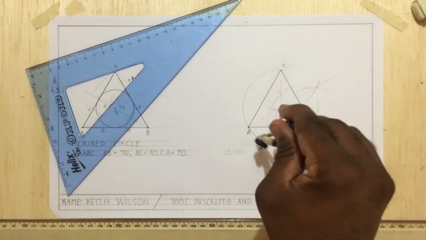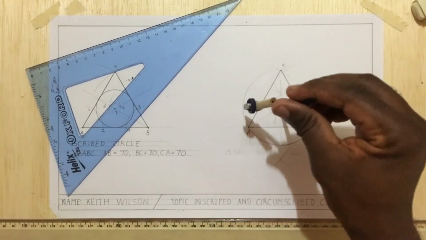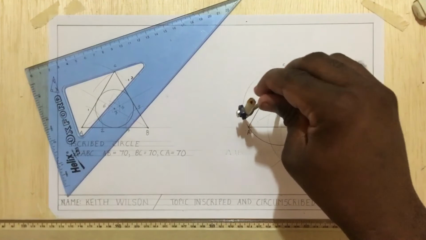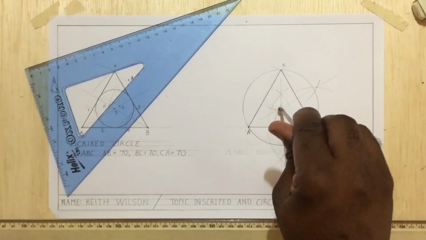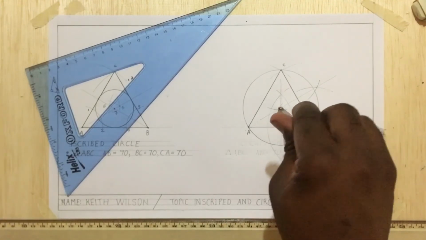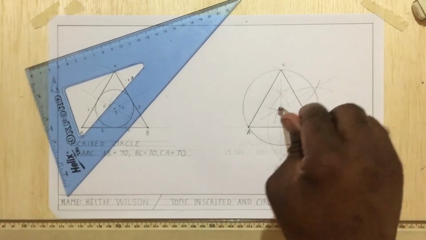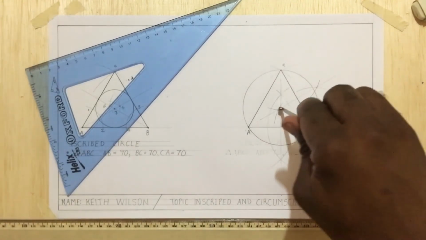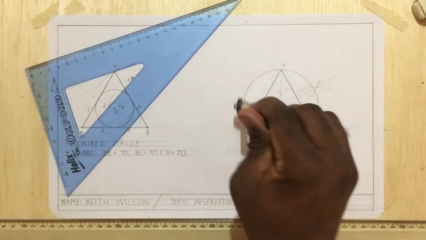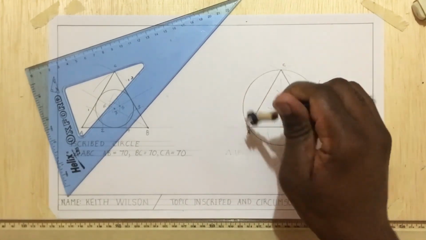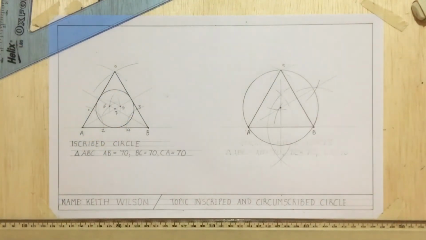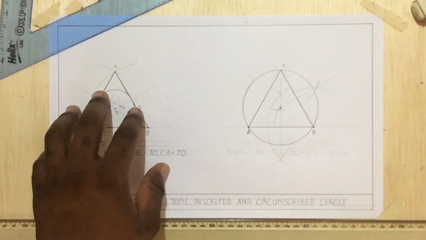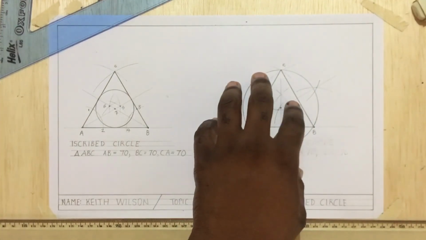And again, if the circle is not passing through all 3 points, it may mean that your drawing is not 100% accurate. And there you have it. This is an inscribed circle. This is a circumscribed circle.